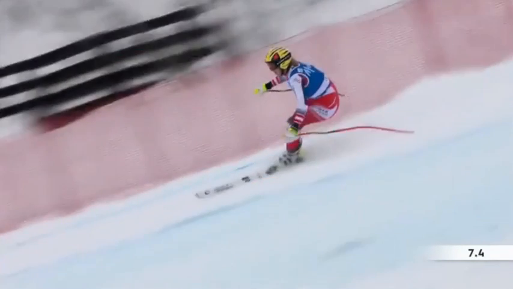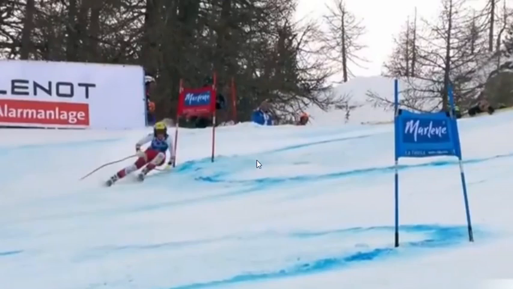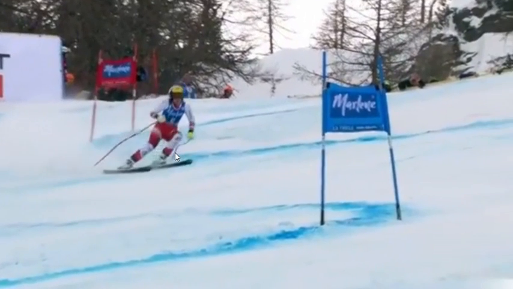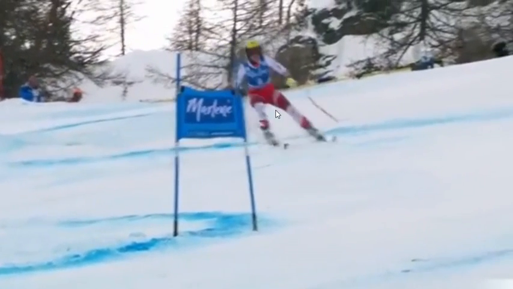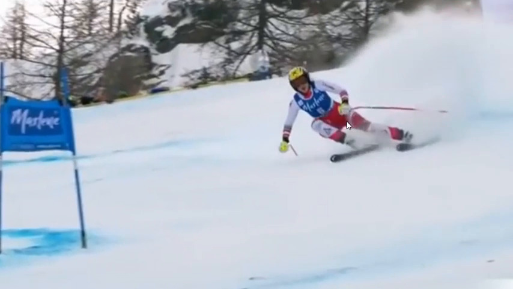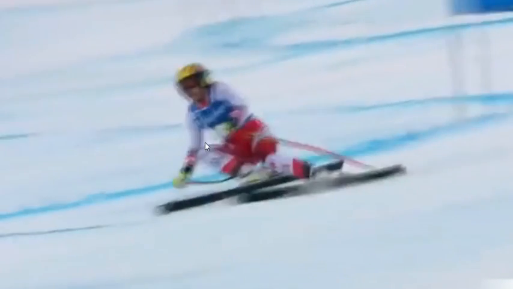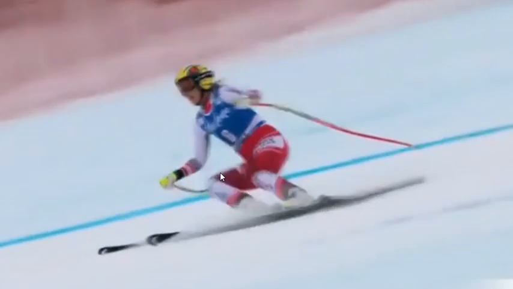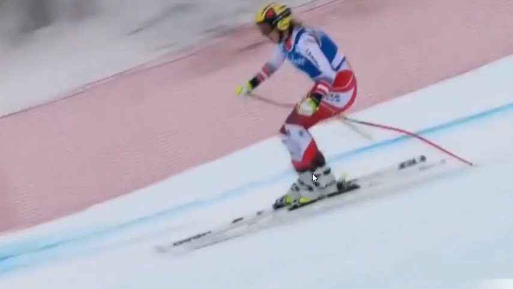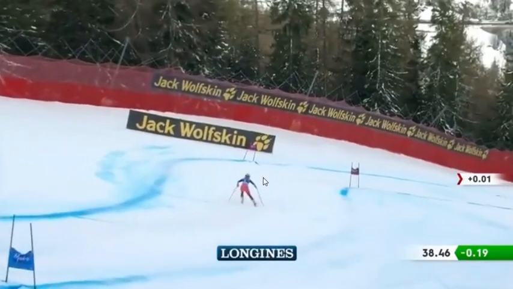Now, this person, she won the race, Austrian girl, I think. So, you see that transition there? See it in slow motion. Slip and slide, right to the left. Switches it, quick. Slip and slide to the right. Body rotated out to the outside. She's got bull horns, but she's got good slip and slide. Switches it. Rotate it out to the outside. Switches it.